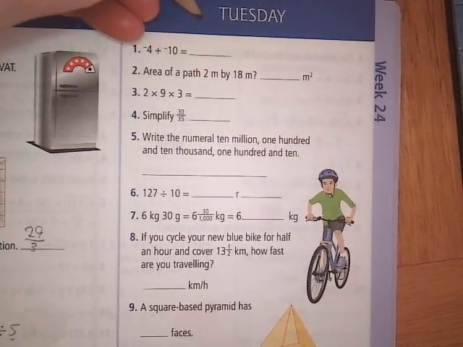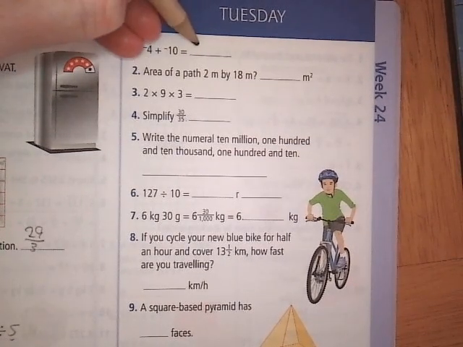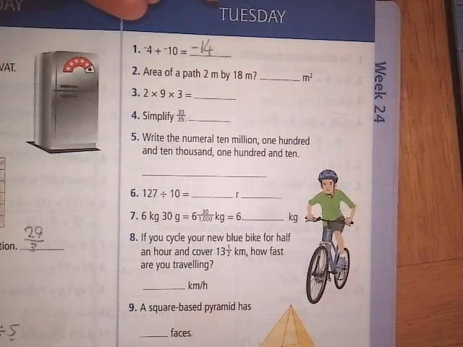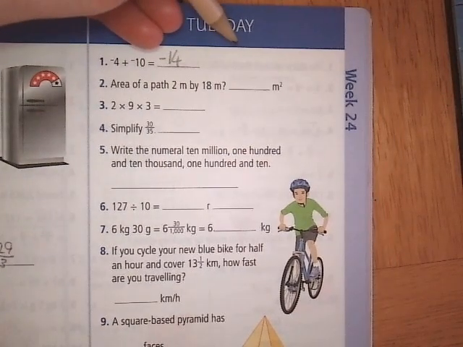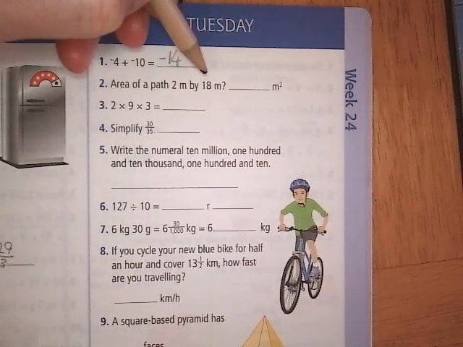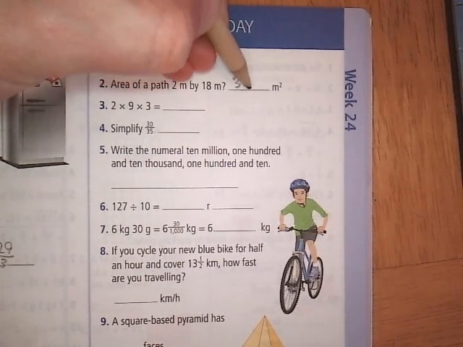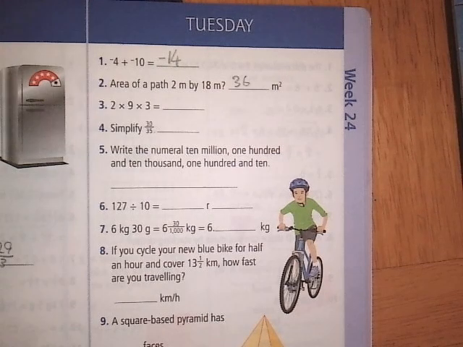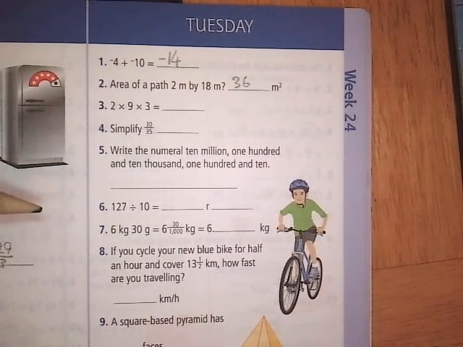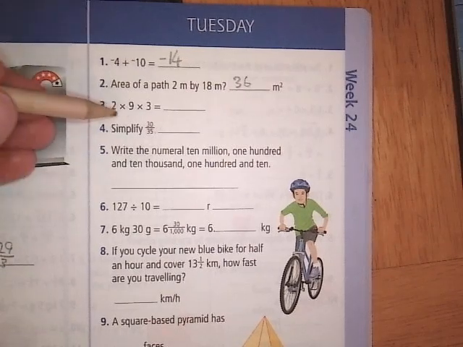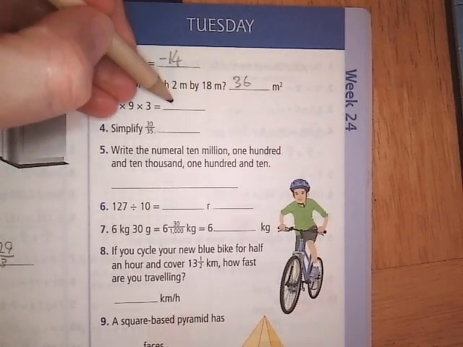We'll start with number 1. -4 plus -10 is -14. The area of a path, 2 meters by 18 meters. This is 2 multiplied by 18, which is 36 square meters. And 2 multiplied by 9 multiplied by 3. 2 by 3 is 6, multiplied by 9 is 54.